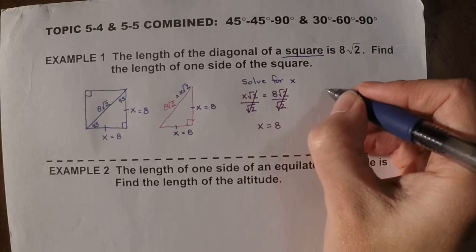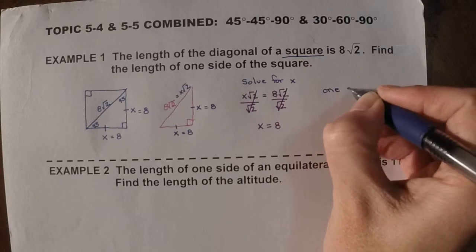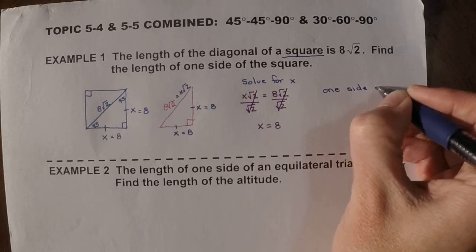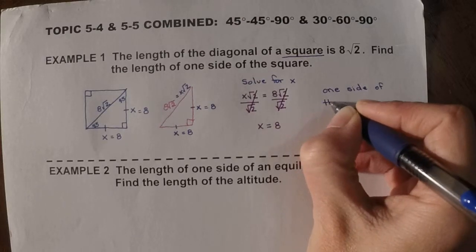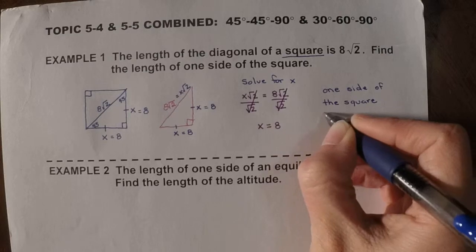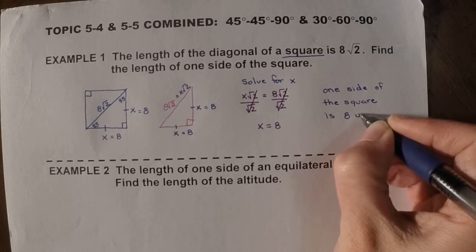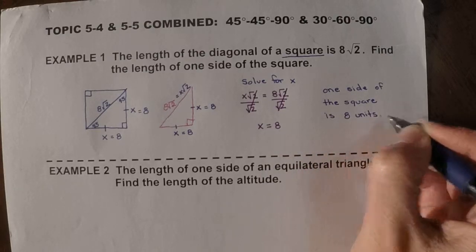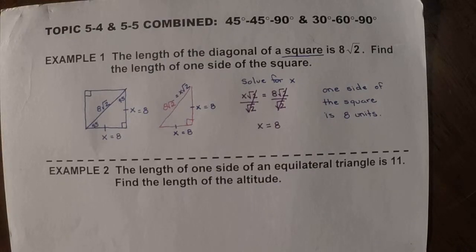So one side of the square is 8 units. Okay, units because it doesn't tell me centimeters, inches, or anything like that.